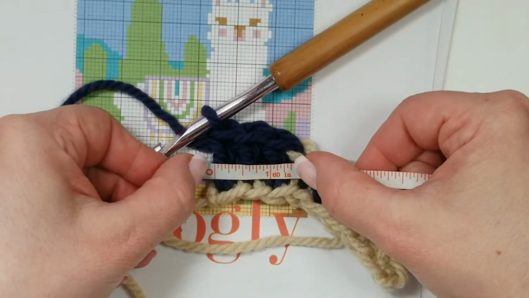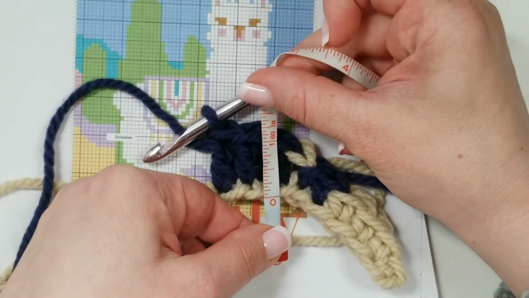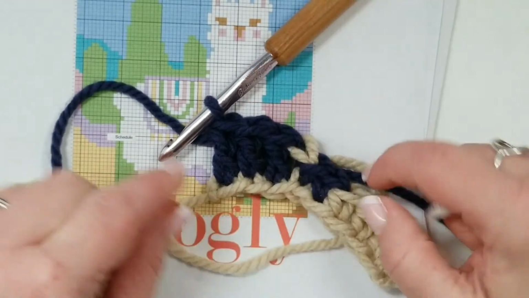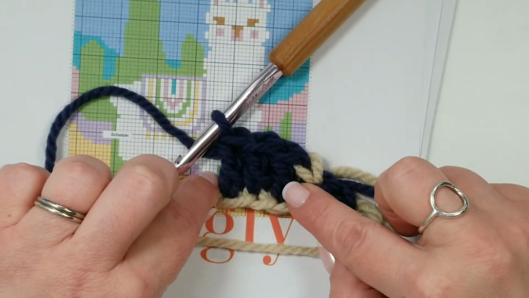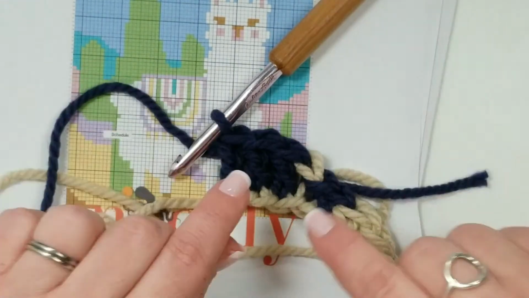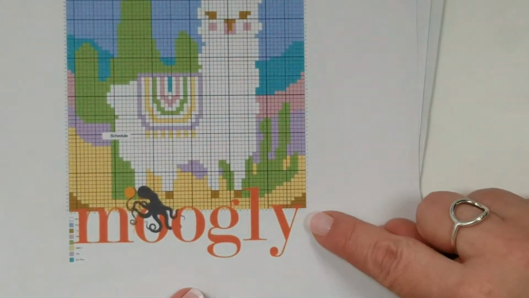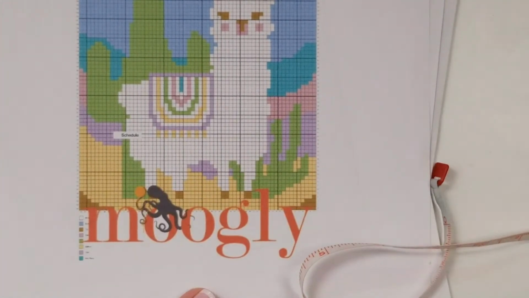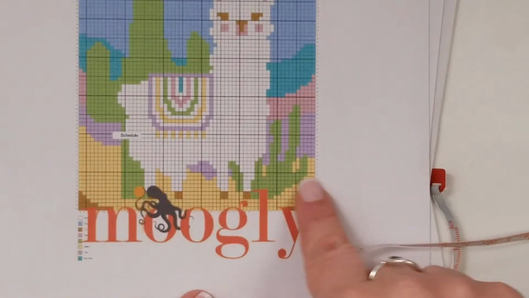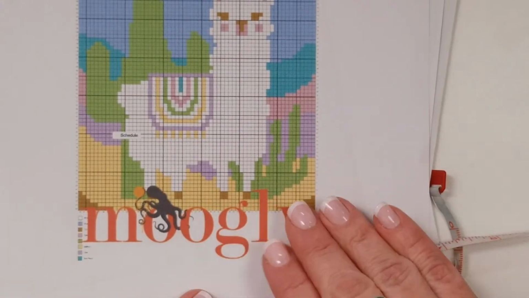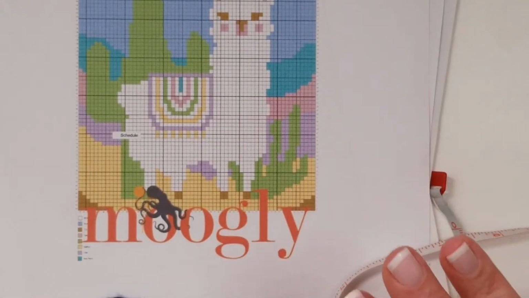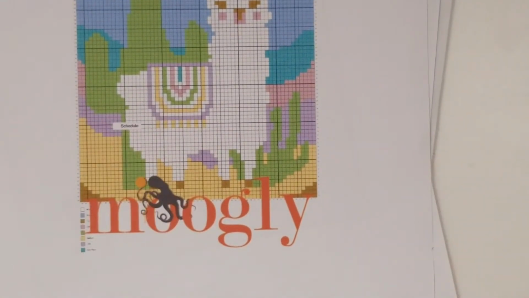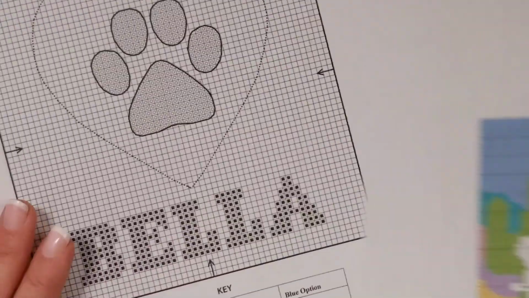About, we'll say, 1.25 inches wide and about 1.25 inches tall. So I know with 3 double crochets, I can make a square. So I could also choose to decide that each one of these little squares will be 3 double crochets and then change colors back and forth in rows accordingly. Different techniques, same graph. Now this one was made specifically for crochet.